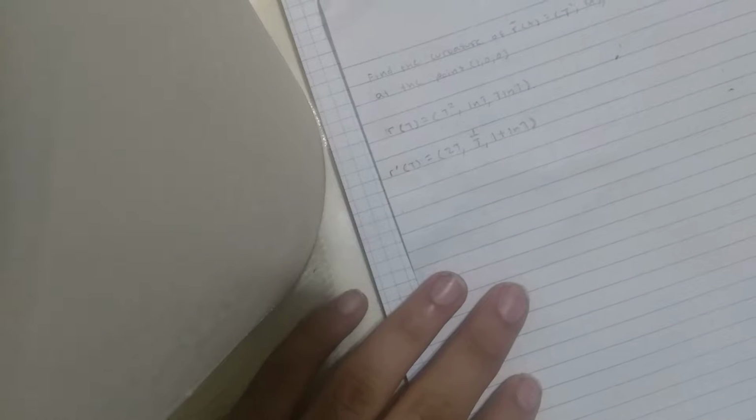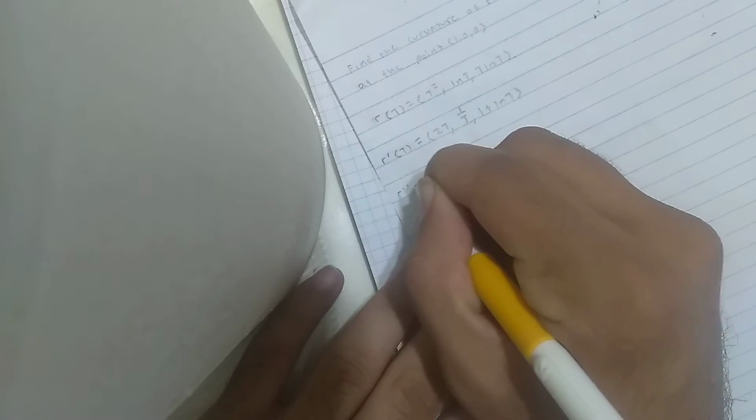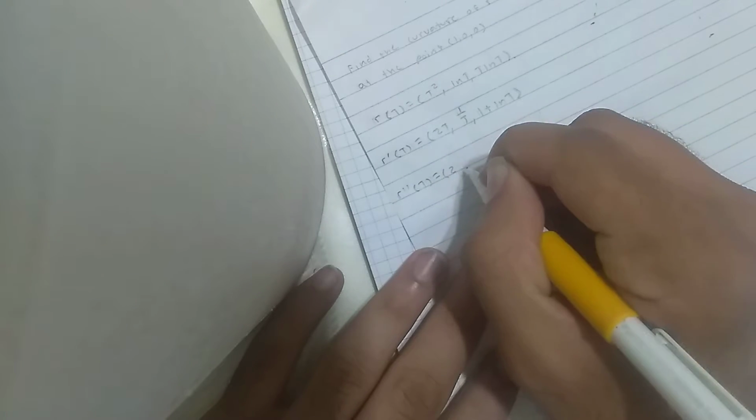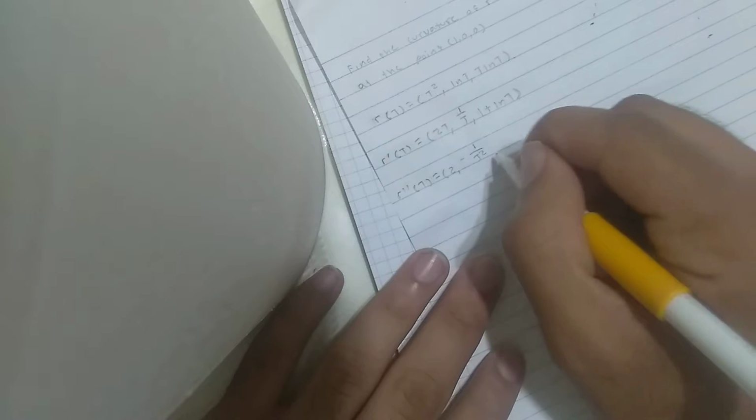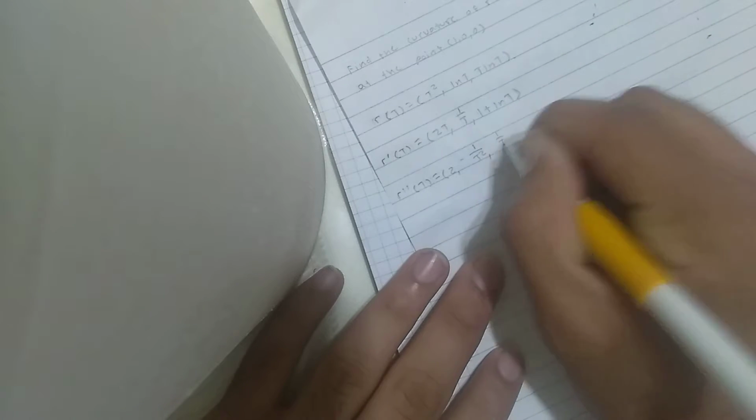But of course, for us to find the curvature, we also need to find the second derivative of r(t), which will be (2, -1/t², 1/t).